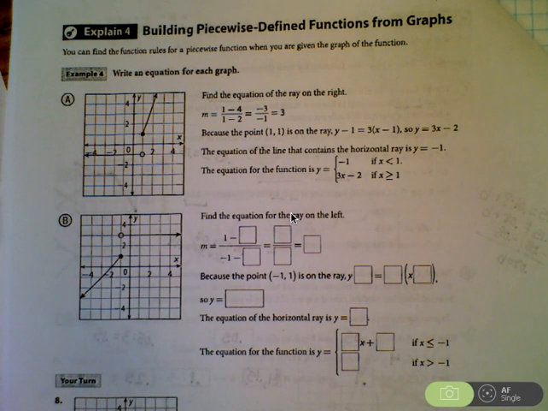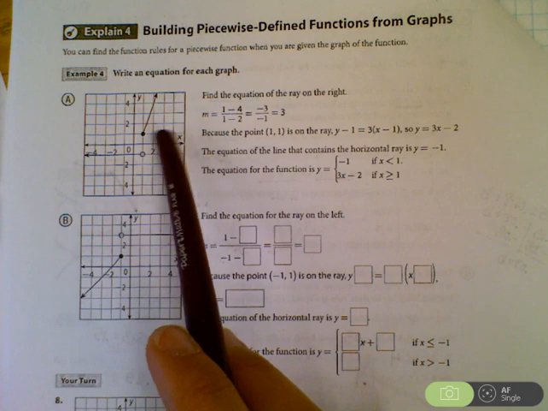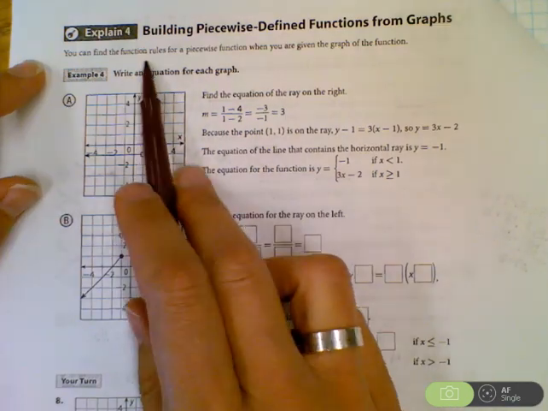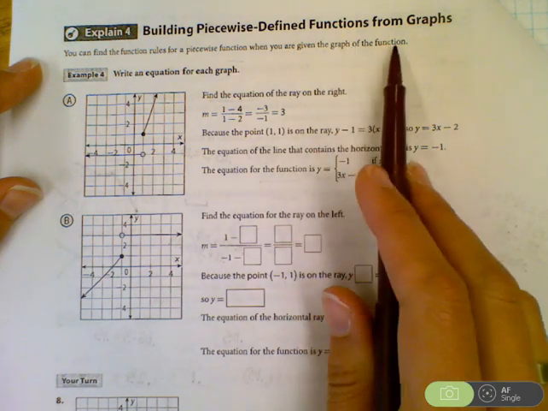So we get to building the functions from the graphs, and really this is like the inverse. Pardon the bell, it reminds me to move the pointer. There we go. Okay, so this is the inverse of what we've been doing. Before we had the function and we were drawing the graph. Now we have the graph and we're drawing the function. So you can find the function rules for a piecewise function when you're given the graph of the function.